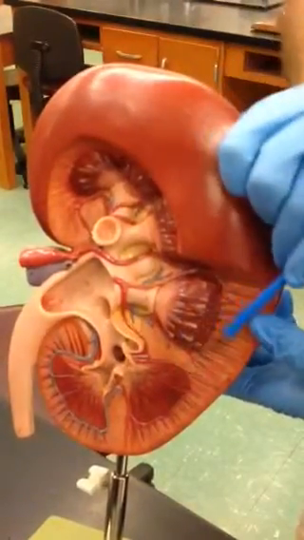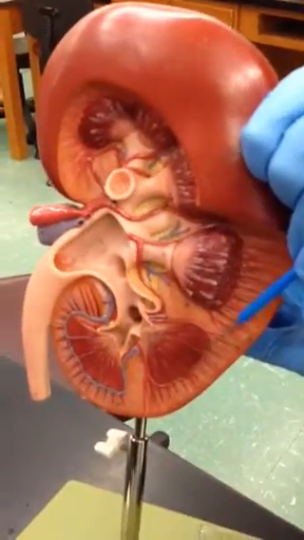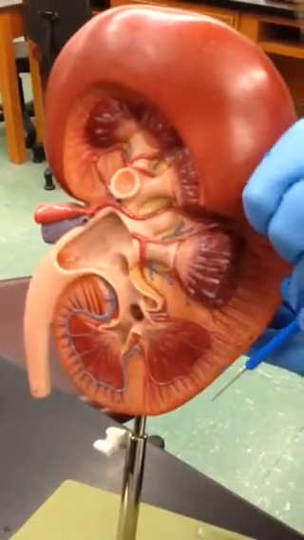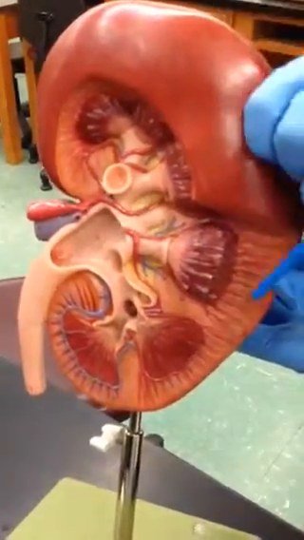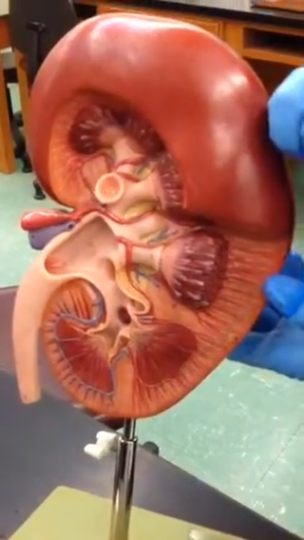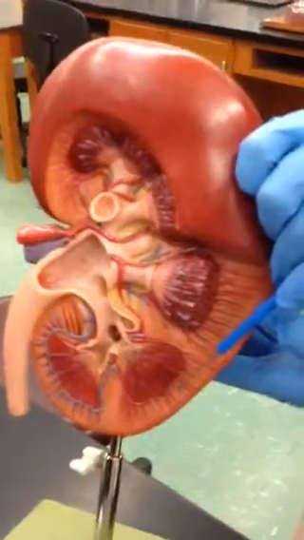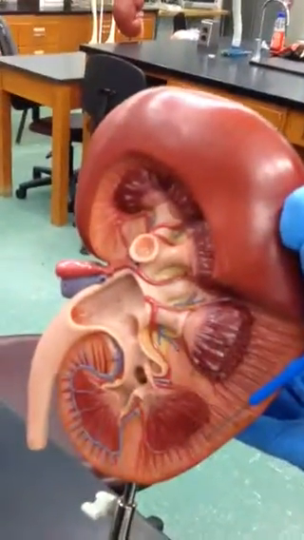And the last arteries that you need to know of are these. Some people say they look like eyelashes coming out this way, and those are called the cortical radiate arteries because they're radiating into the cortex. So they're cortical radiate arteries.